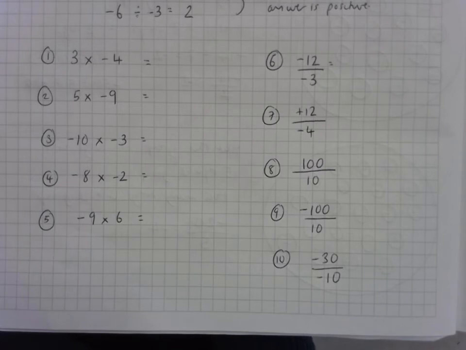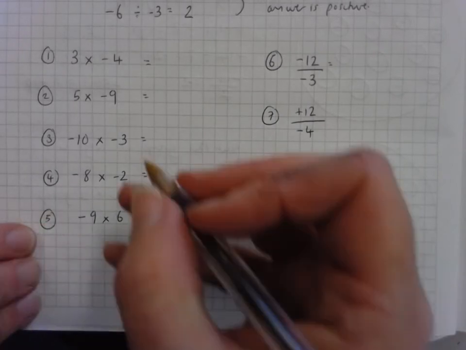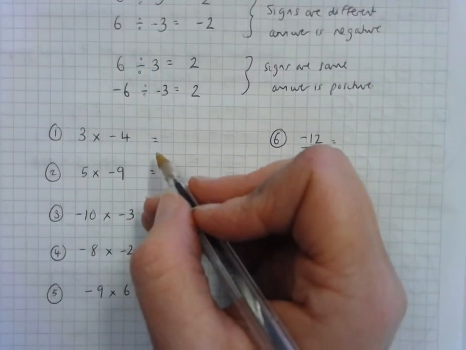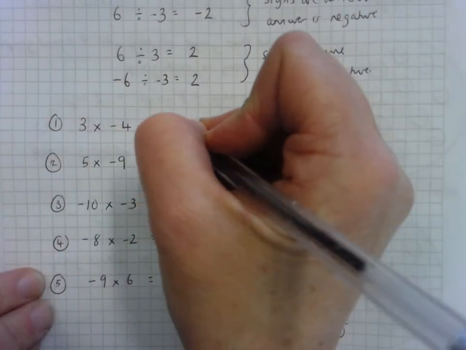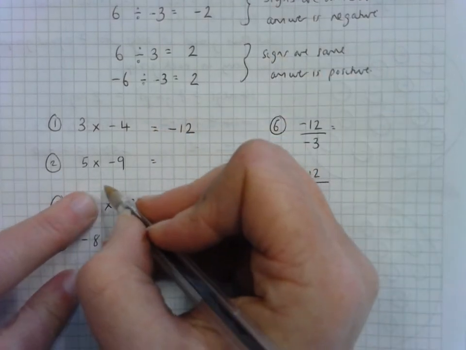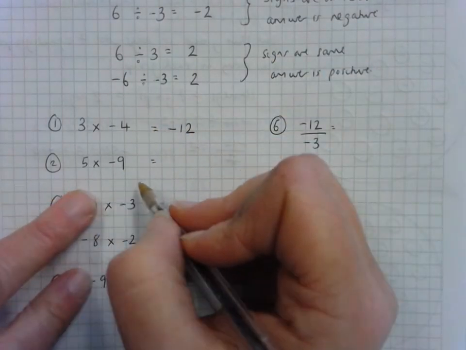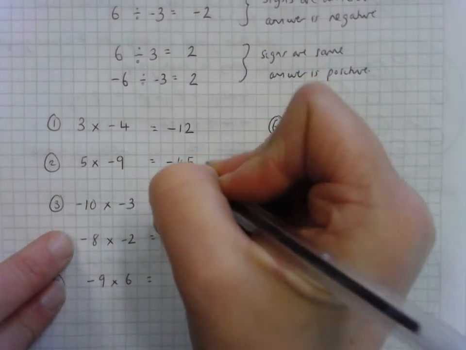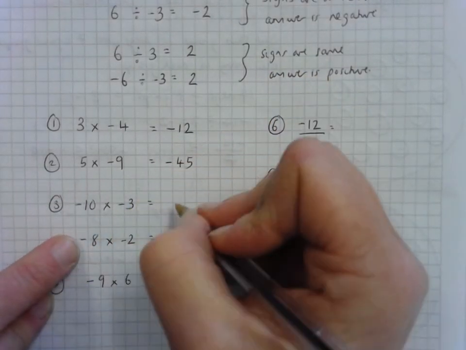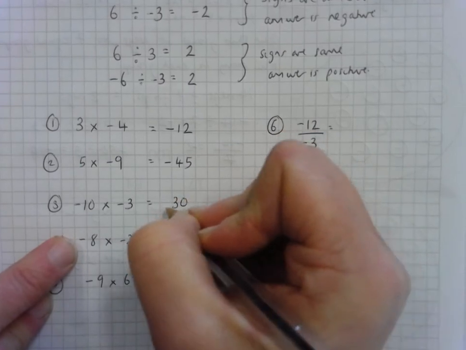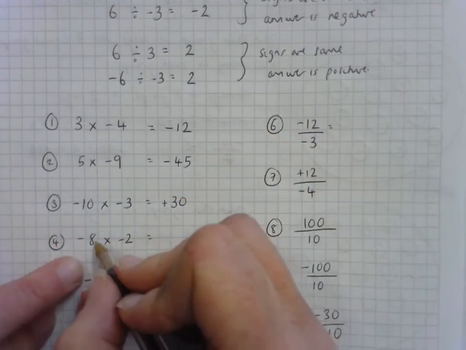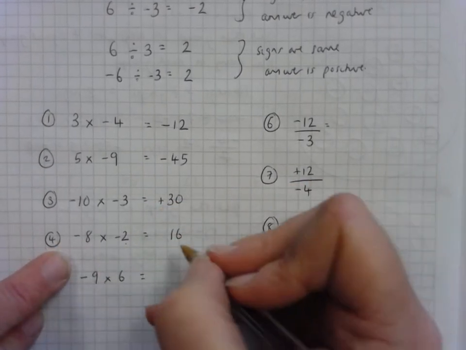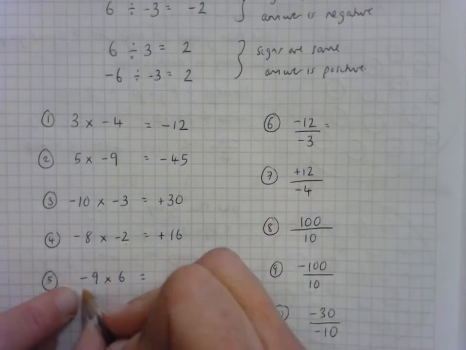Okay, so here's the answers. Positive 3 by negative 4, the signs are different, so my answer is going to be a negative, so it's negative 12. Positive 5 by negative 9, the signs are different. 5 times minus 9 is minus 45. Negative 10 by negative 3 is positive 30, because the signs are the same. 8 times 2 is 16, and negative by a negative, the signs are the same, so it's a plus. Negative 9 by 6 is negative 54.